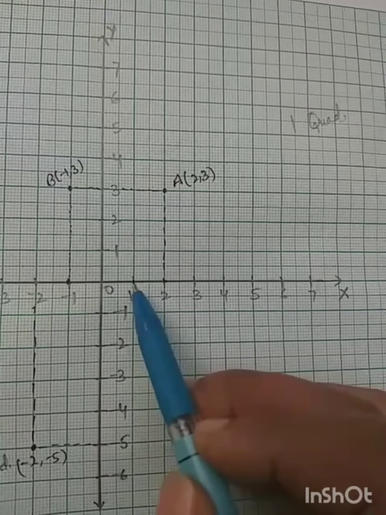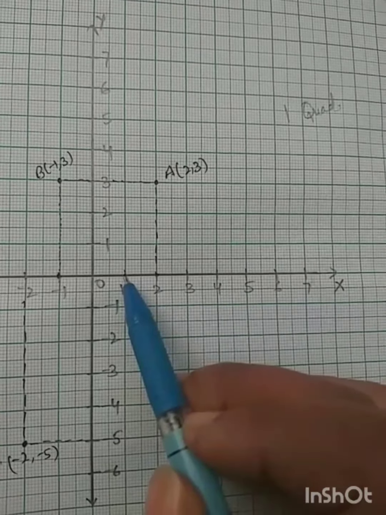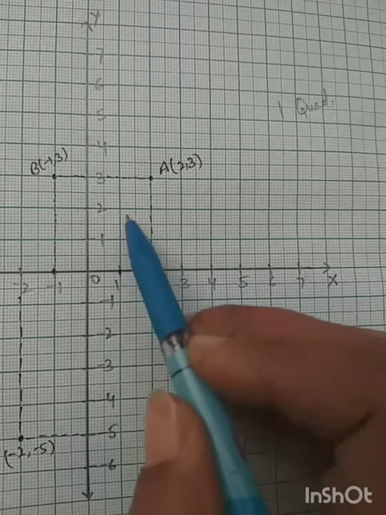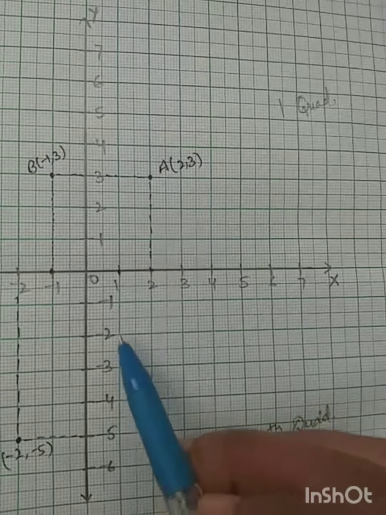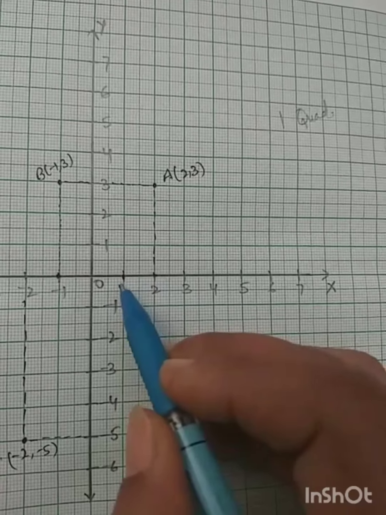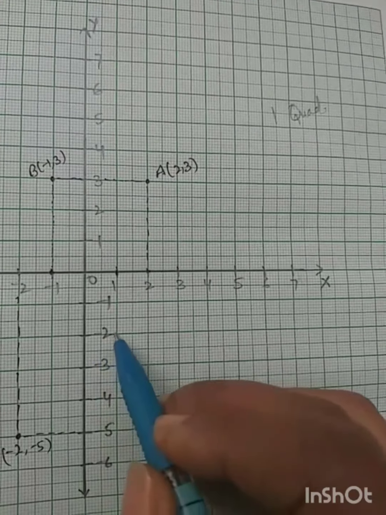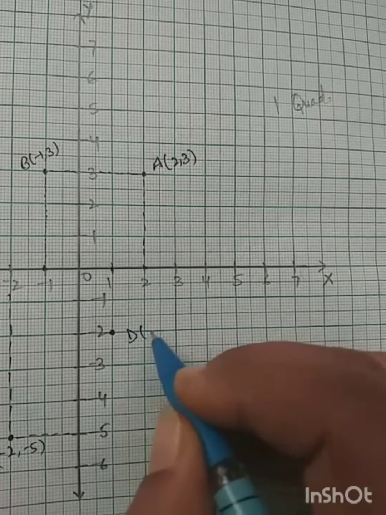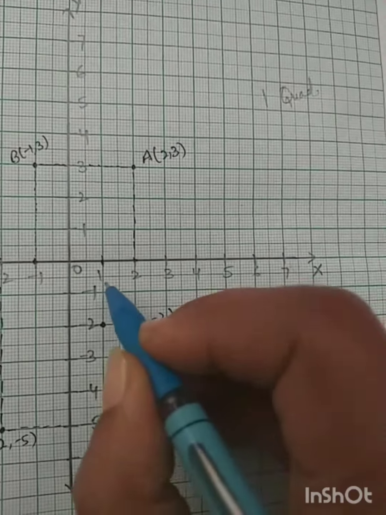So here it is 1, and corresponding to this 1, we have to move towards -2. Is -2 upward? No, it is at this side. So corresponding to 1, the value of y is -2. So this is your point D, which is (1, -2).